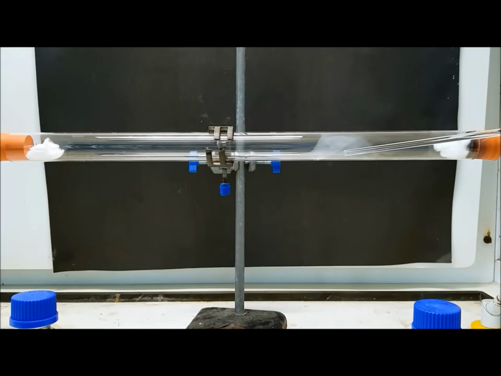Well, hopefully you've started to observe some white cloudy material forming here. It's a solid. It's swirling around as a smoke suspended in the air there. What is it? How do you explain the formation of the white solid? How do you explain where it forms?